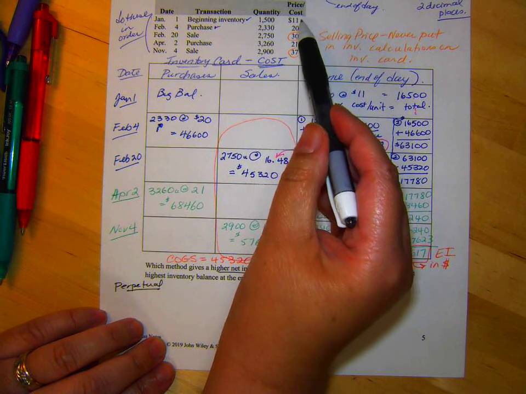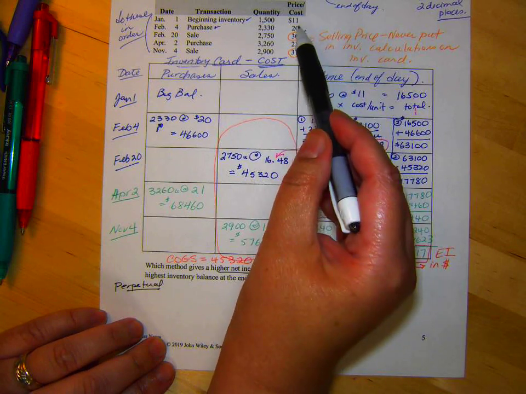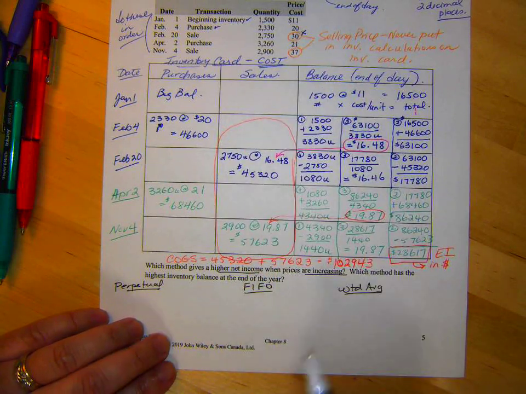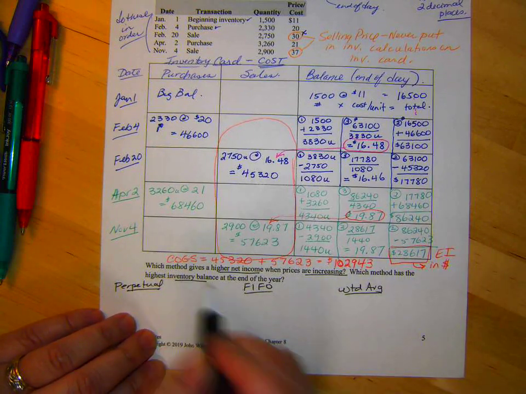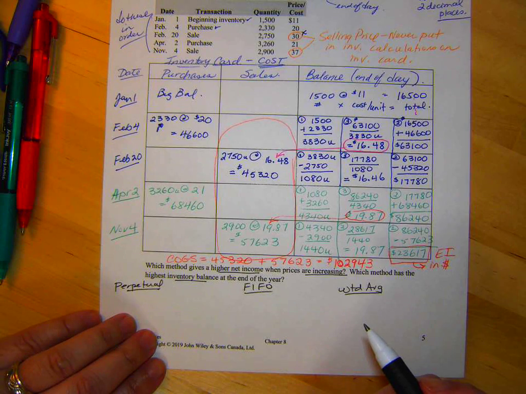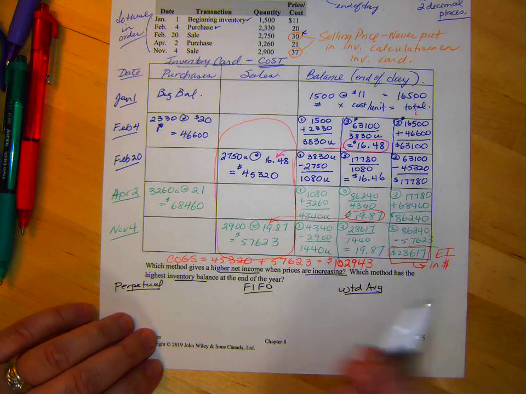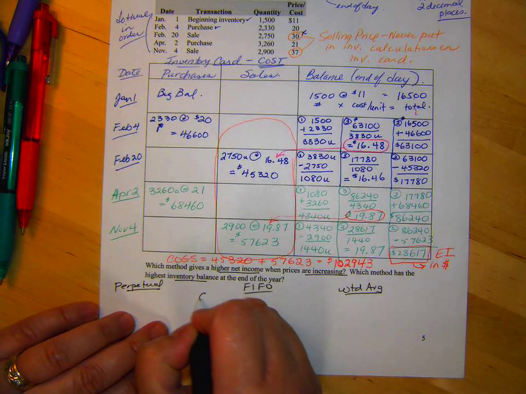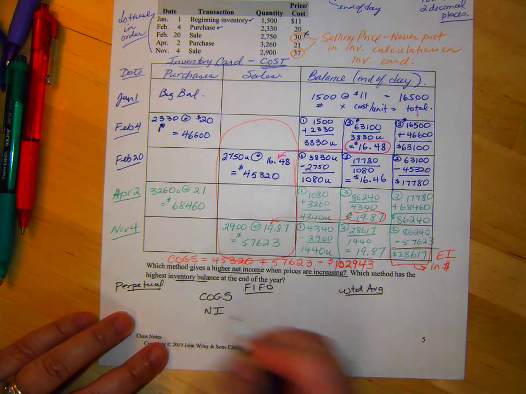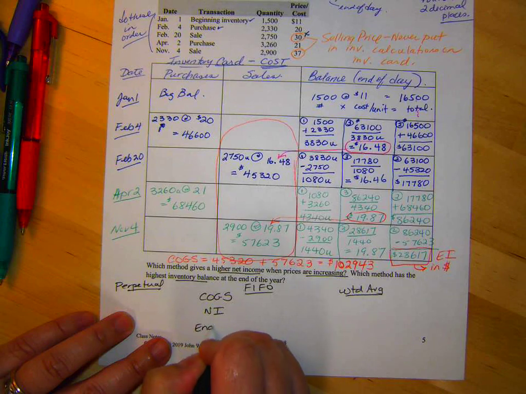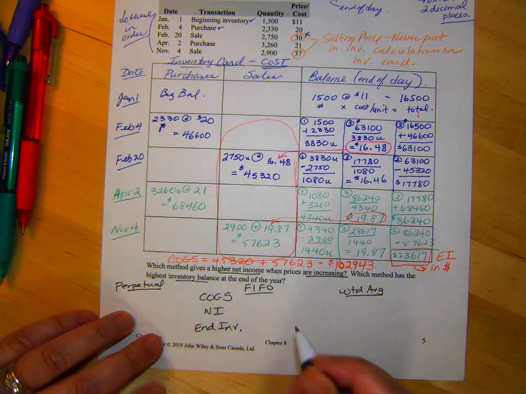Notice they went from 11 to 12 to 11 to 20 to 21 for us. So they're increasing. And we want which has the highest inventory balance at the end of the year. So we need cost of goods sold. We need to think about net income and its effect on it, and ending inventory.